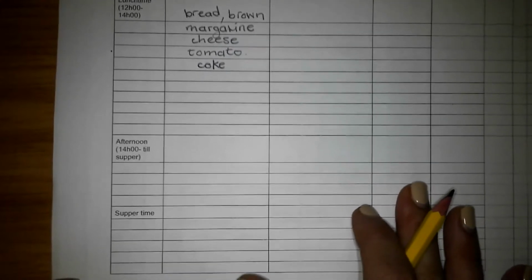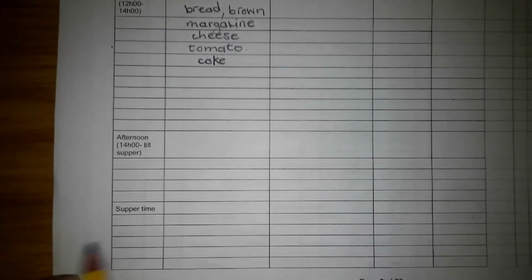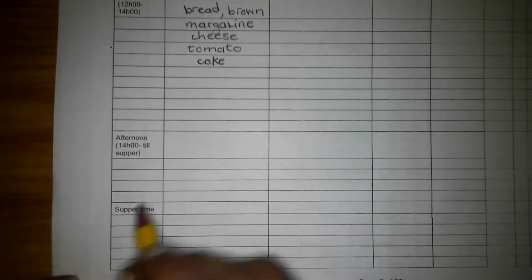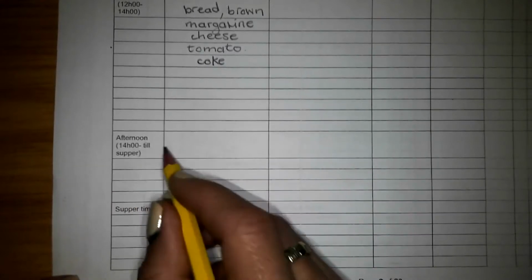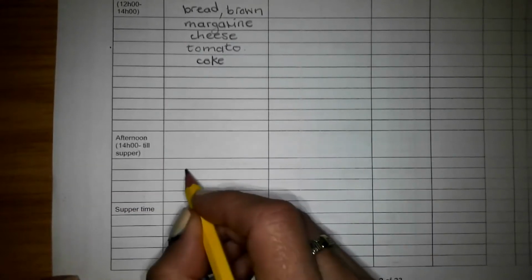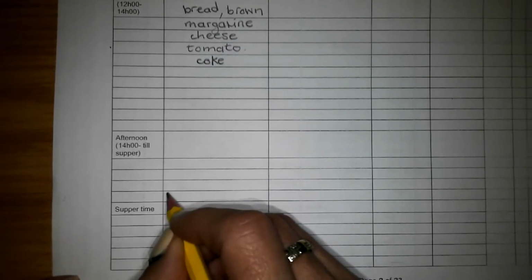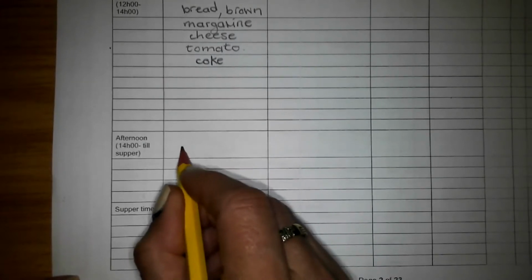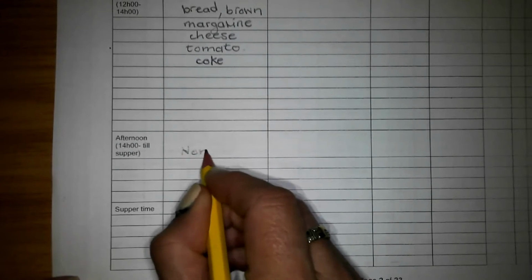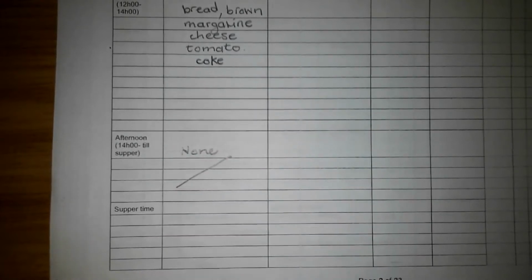And then for the afternoon, before supper, they said no, they were too busy. They had nothing in between here. So then you can just indicate, for example, none. No, there was nothing there.